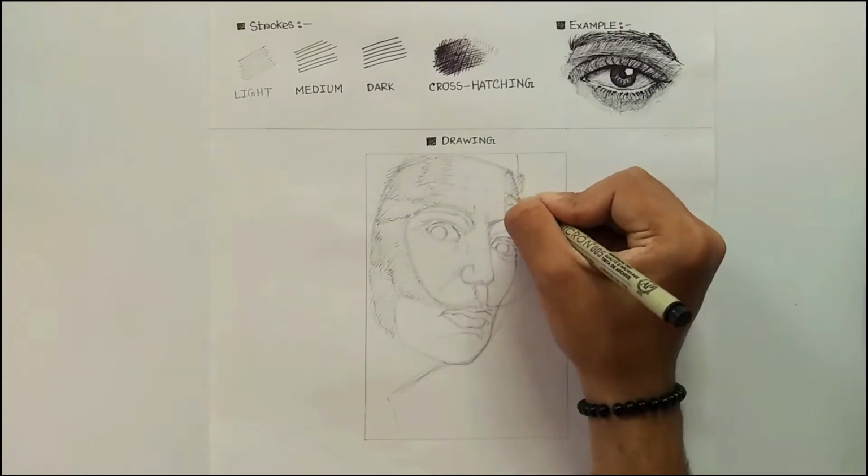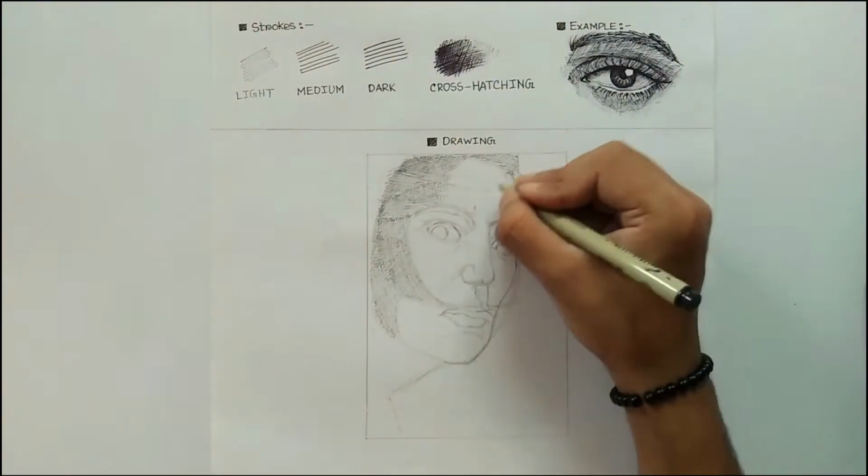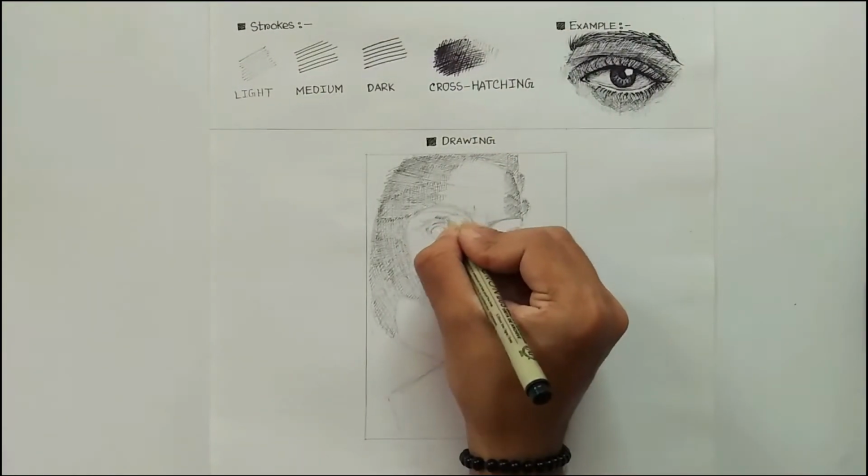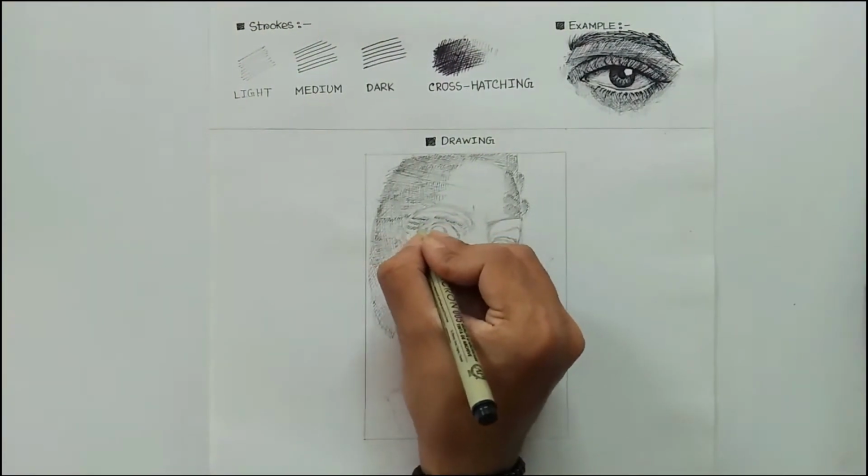To show you the main uses of cross-hatching in drawing, I am sketching a portrait of Salvador Dali with the help of this technique.